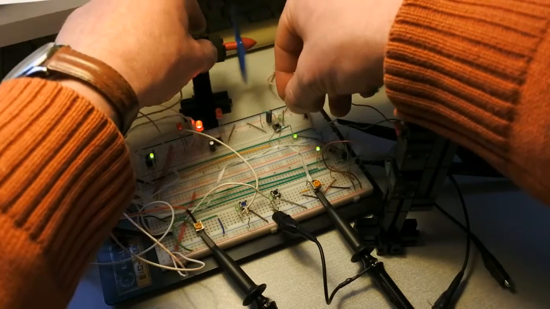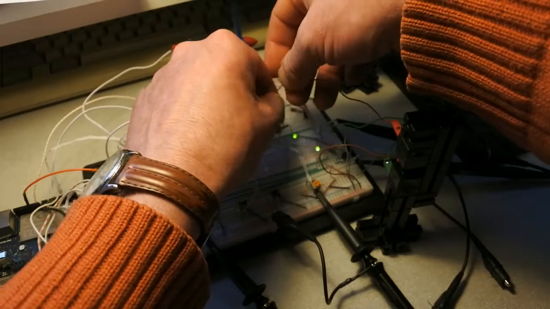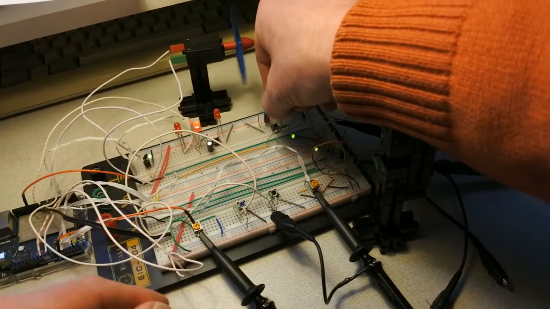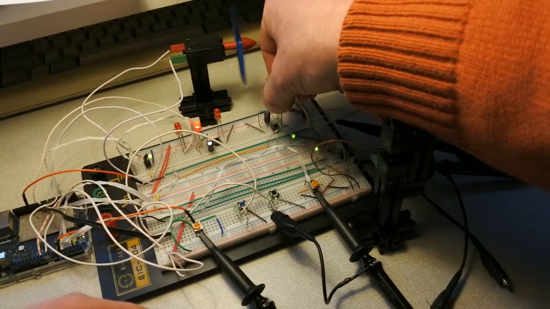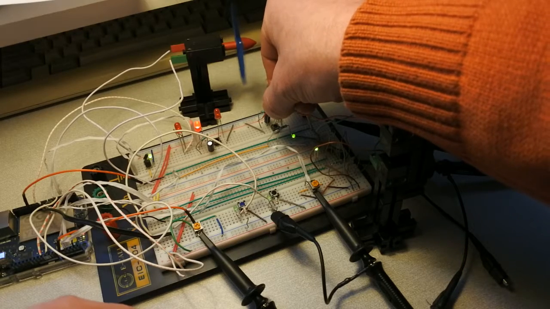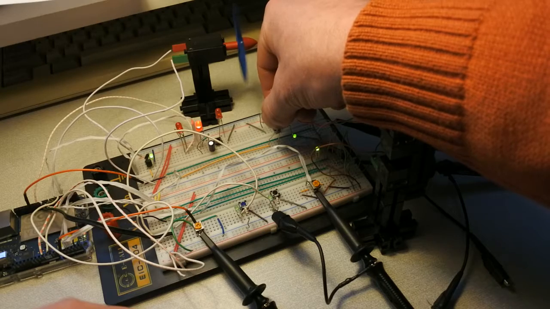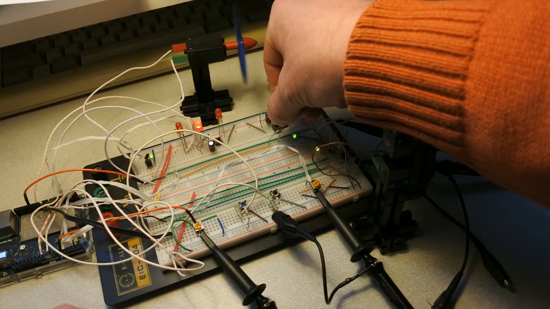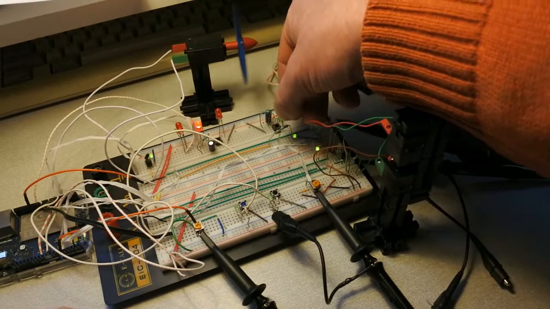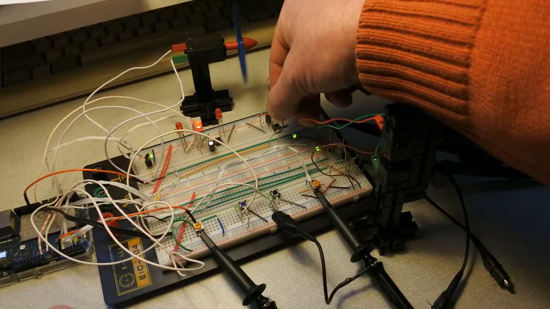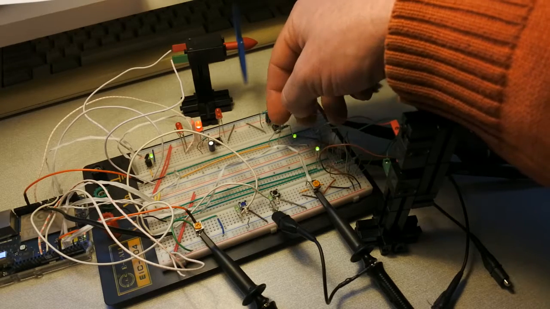So remove the motor. Hope that this wire is just long enough. And I don't get any improvement. Well, I do get an improvement on the lamp.